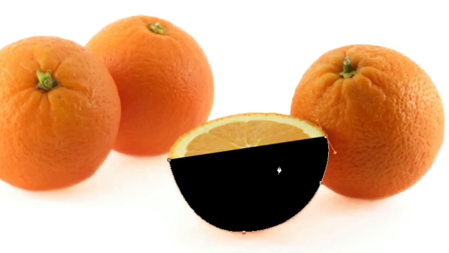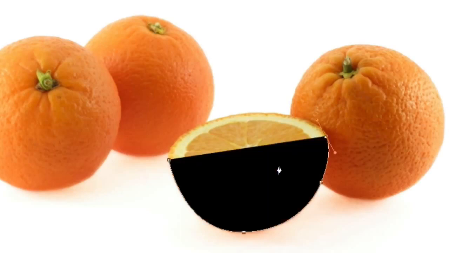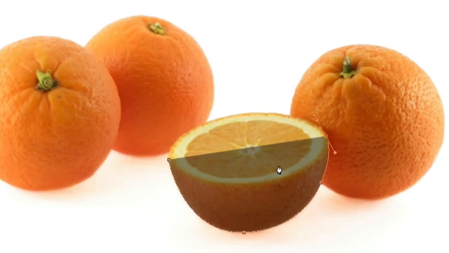On your keyboard, use the number keys to increase or decrease the opacity of your shape. So let's say we want to see through a little bit. We're going to go ahead and press the number 4 to decrease our opacity of this shape to 40%. If you want to increase it later on to 100%, press the number 0. So let's go back to 40%. So now that we can see through, we can continue tracing the bottom half of this orange.